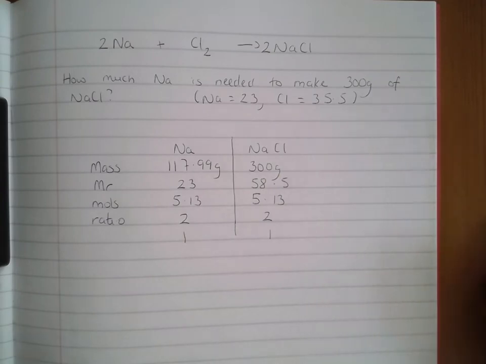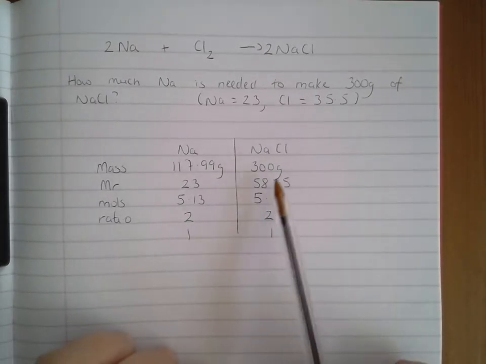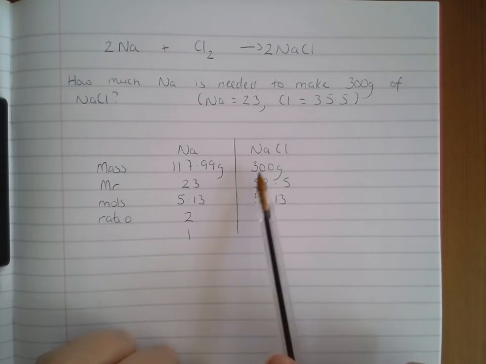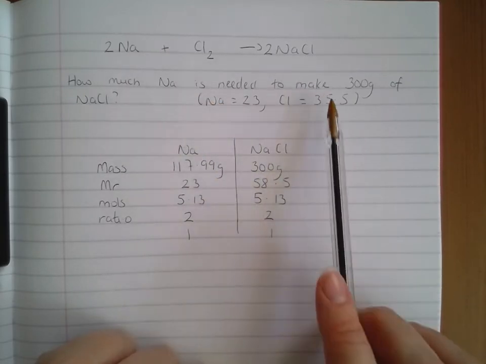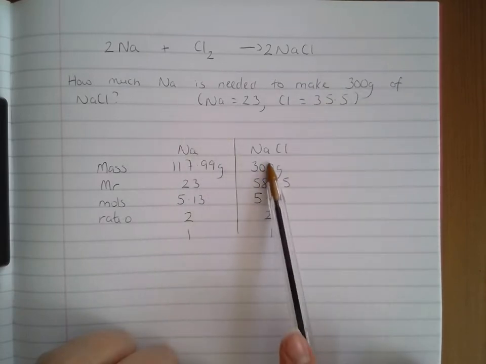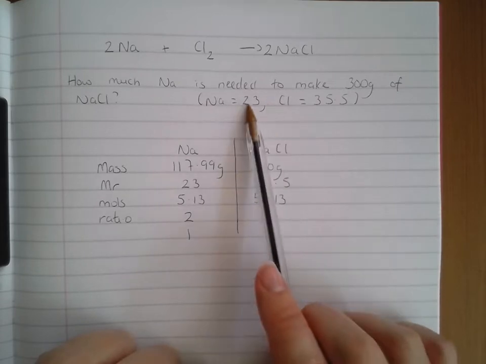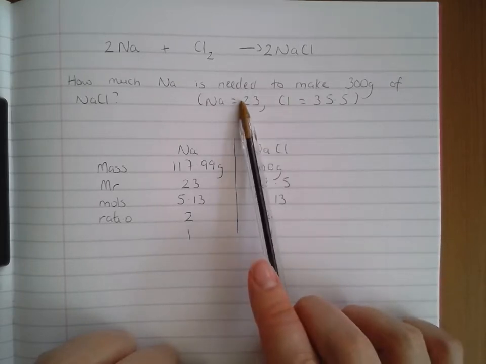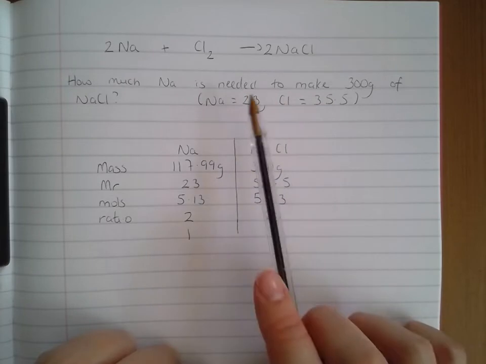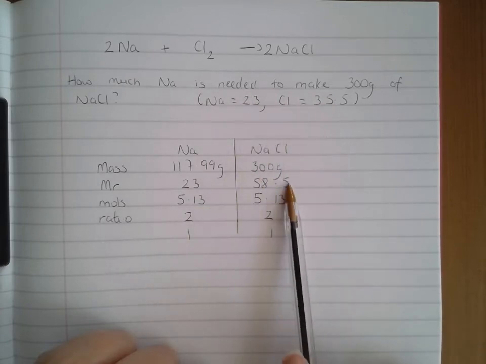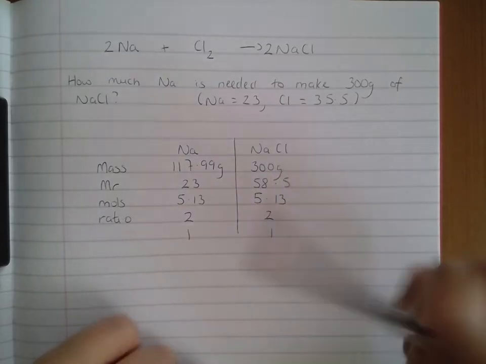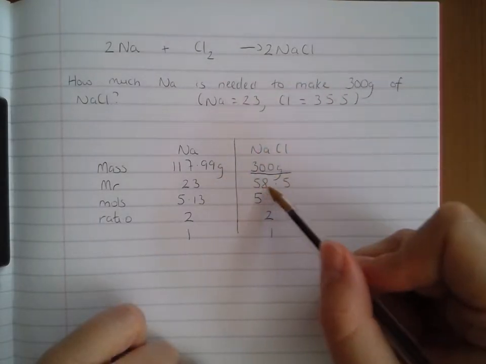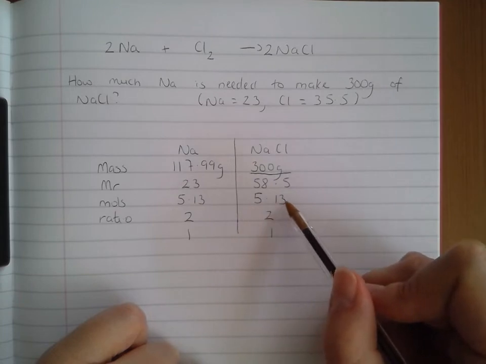Okay, so I have filled in the answers for you. I put in 300 grams here under NaCl because I'm asked how much sodium I need to make 300 grams of NaCl. So I fill in my 300 grams here. The formula mass, I'm calculating using these big numbers. So I've got 23 for sodium, 35.5 for chlorine, and I add those together and get 58.5. To find moles, it's always mass divided by formula mass. So it's going to be 300 divided by 58.5 equals 5.13.